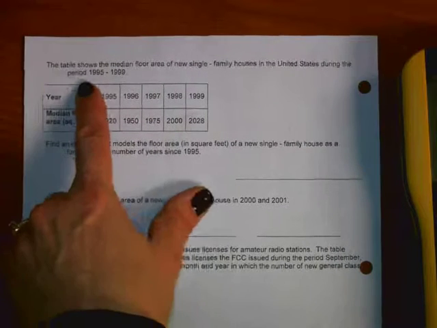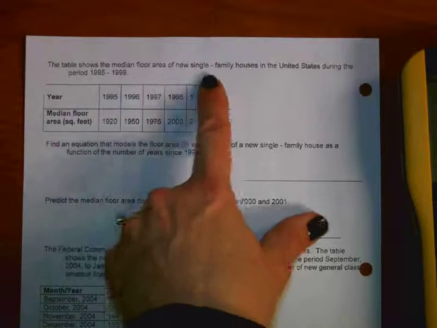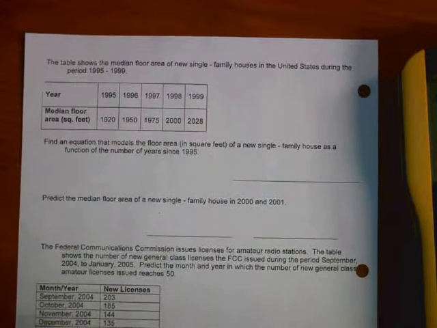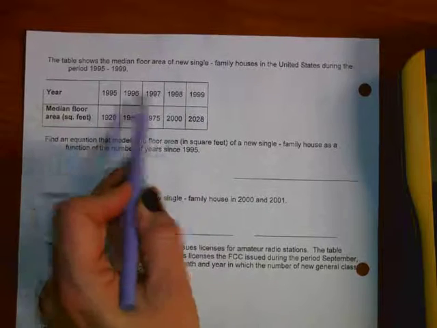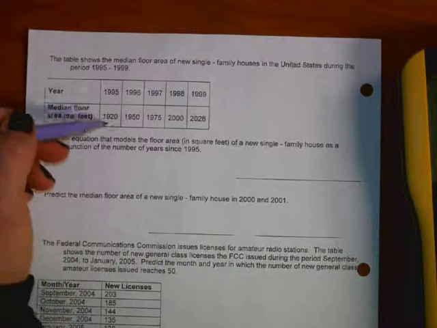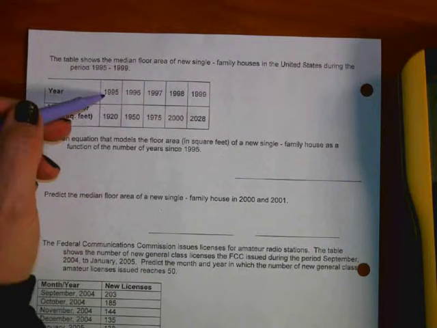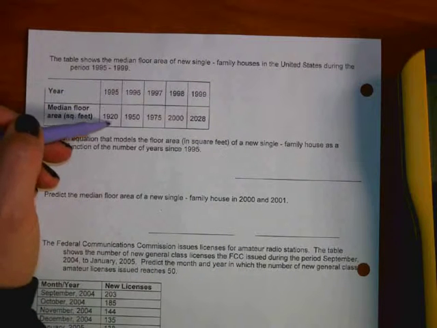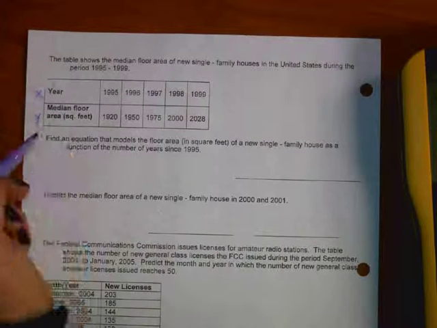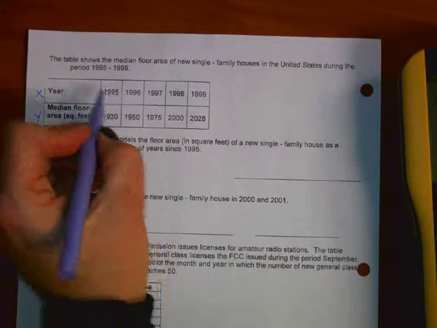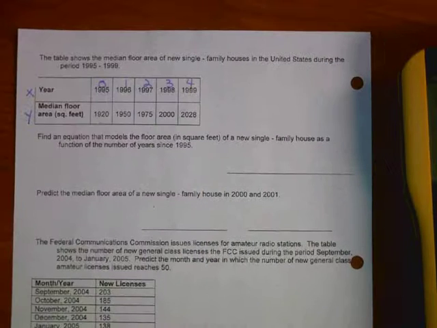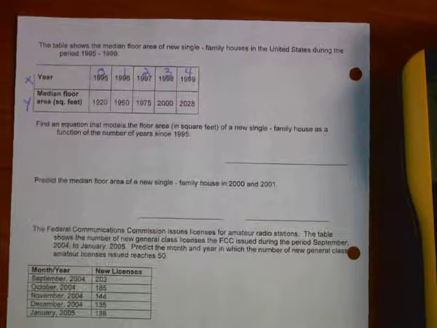So, the table shows the median floor area of a new single-family house in the U.S. during the period 1995 to 99. Our table is exactly within this. So that means, does the square footage depend on the year? It does, doesn't it? So that means this is going to be my Y, my output, and that's going to be my X. But I'm going to use 0, 1, 2, 3, and 4 instead of those year numbers.